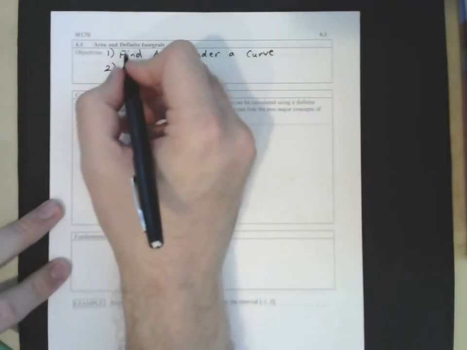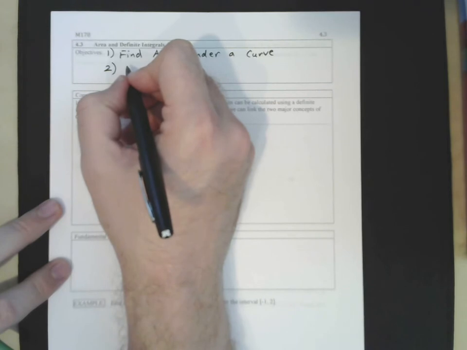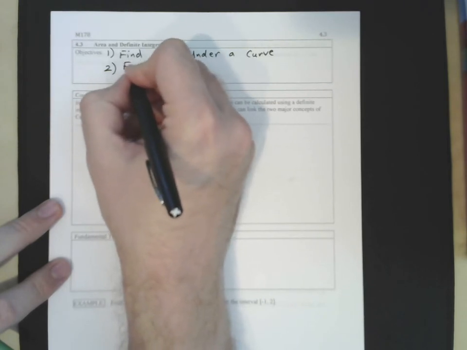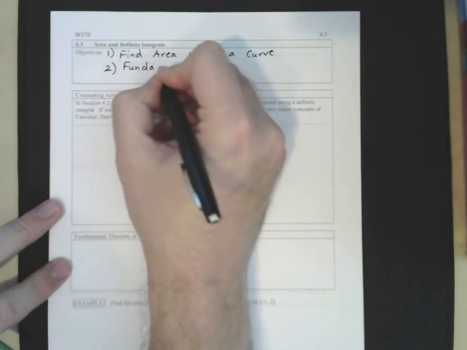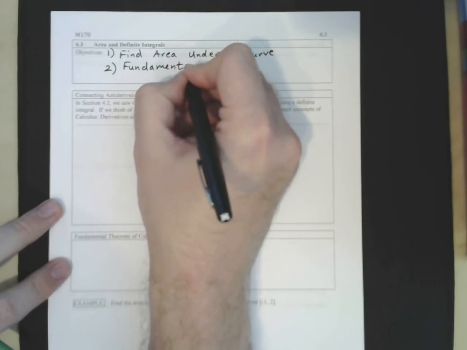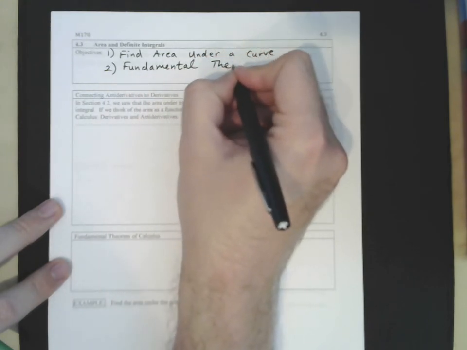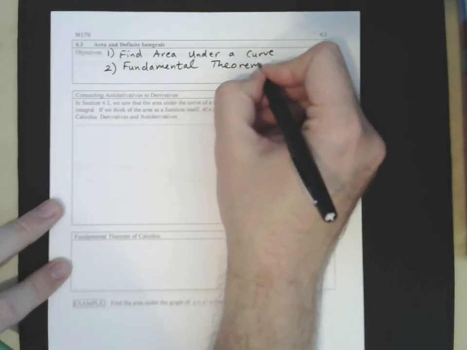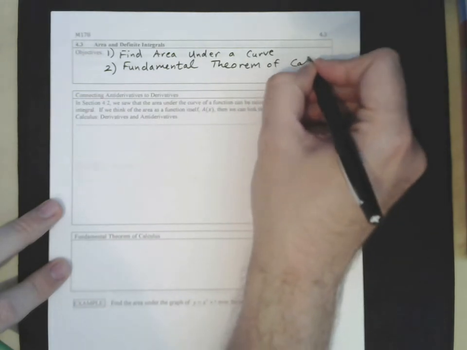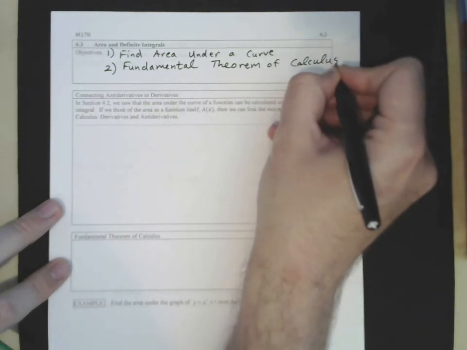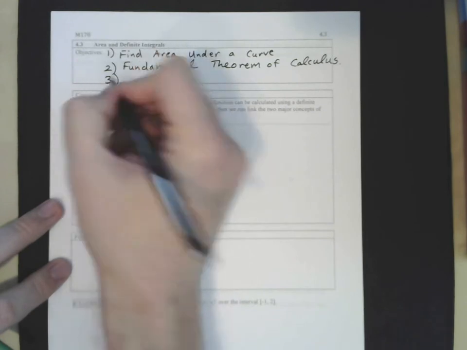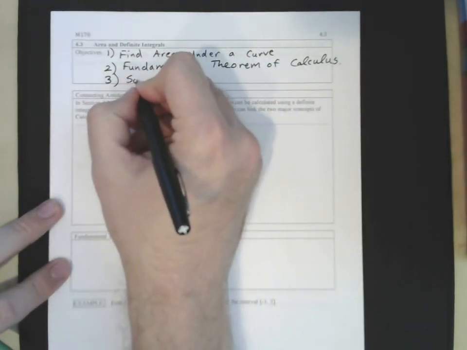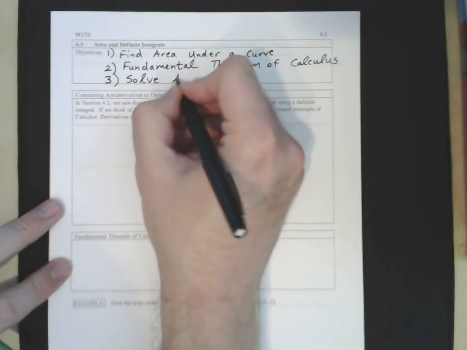And then we're going to talk about evaluating definite integrals and the fundamental theorem of calculus. And we're going to look at some application problems.